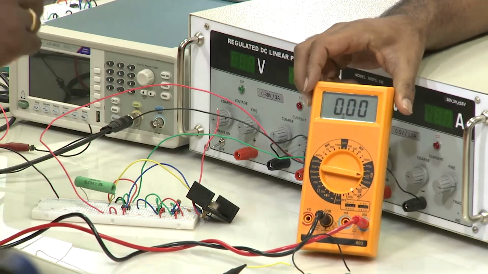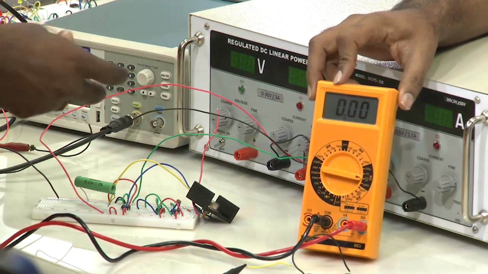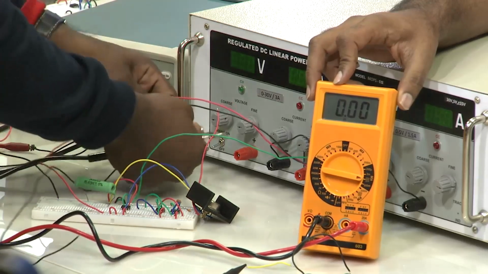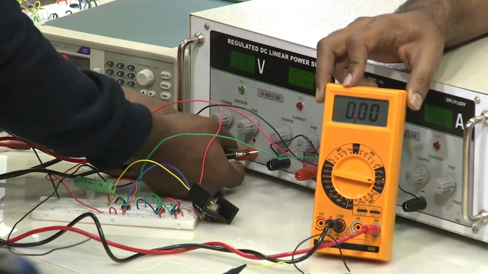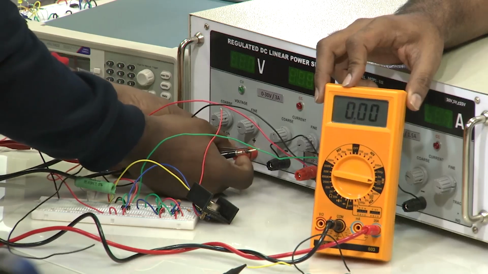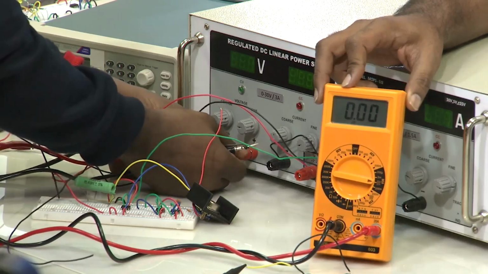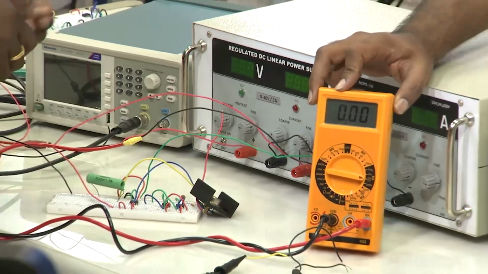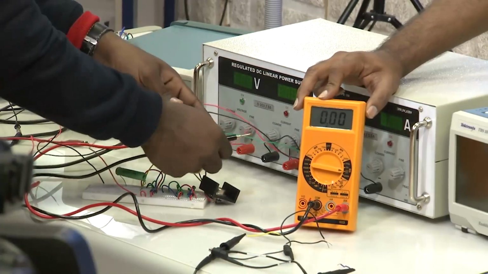So, now we are connecting the voltage, we have connected the voltage. So, we are connecting the DC voltage at the input of the voltage to current converter.